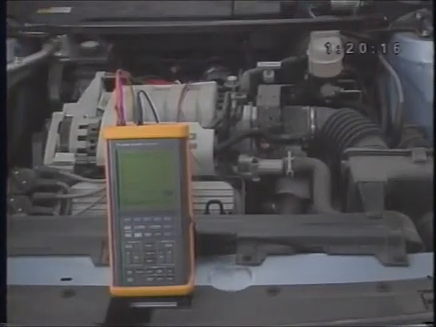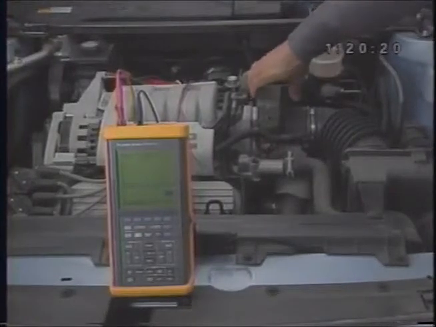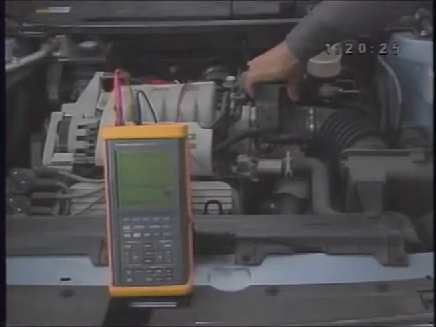Start the engine and run it at 2,000 RPM until the oxygen sensor voltage starts to fluctuate above and below the center line. That tells you the system's in closed loop.